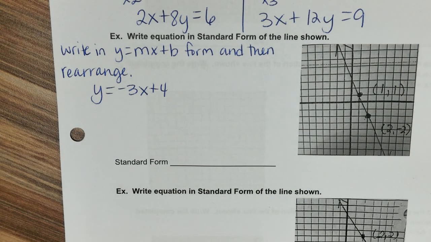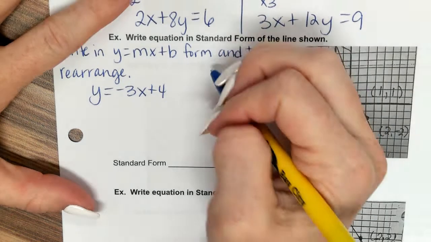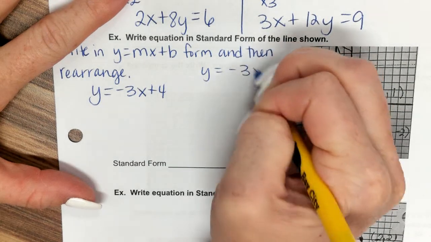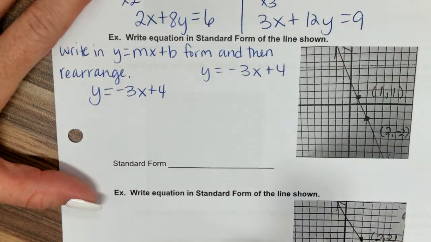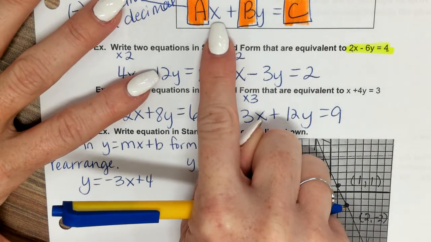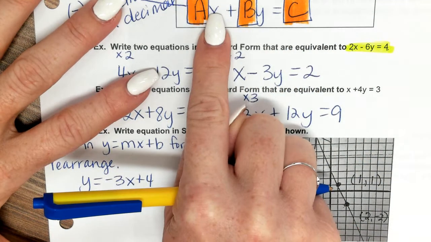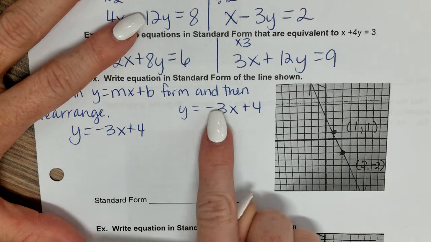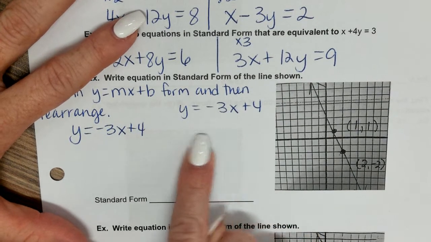Write that down. Now, what are we going to do to get it into standard form? Rearrange it. So I'm going to come over here, y equals -3x plus 4, and I'm going to rearrange it to look like this. So the number with the x, I want on the left side, yes? So how would I move a negative 3x to this side?